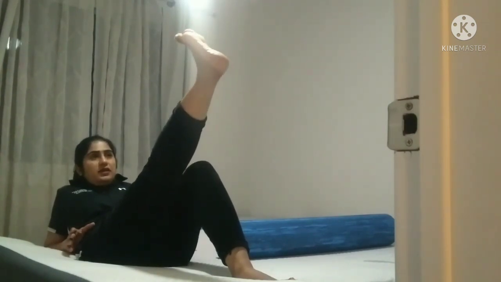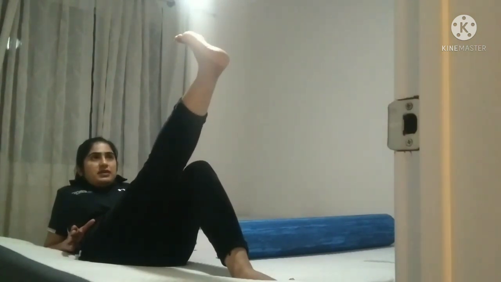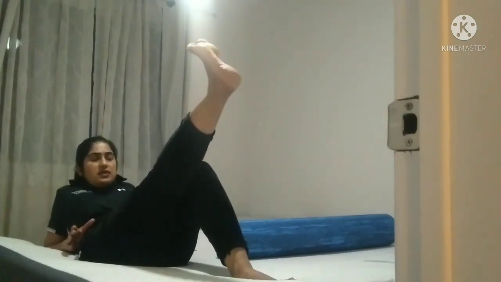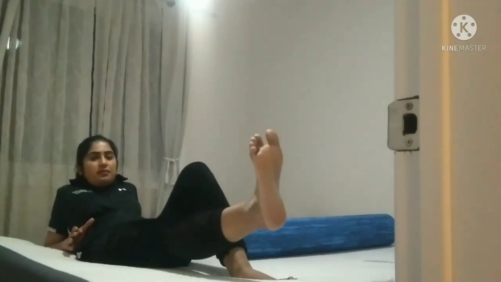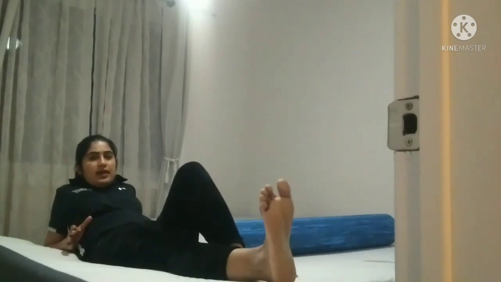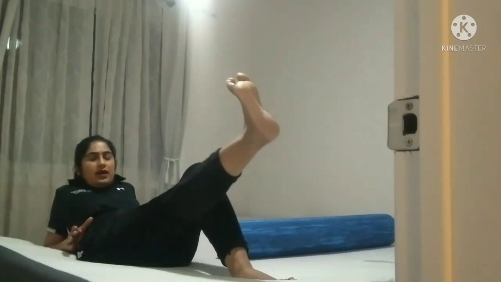For good results, we maintain it for 5 to 10 seconds in a very slow and controlled motion. We come back. Again we go up in a controlled motion and we come back.